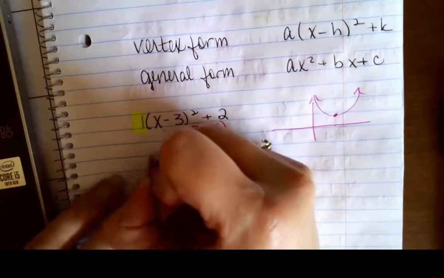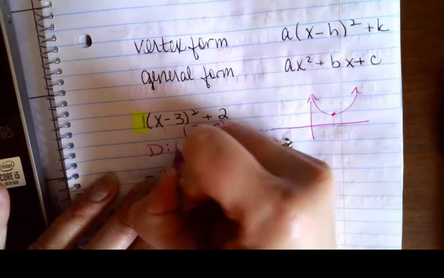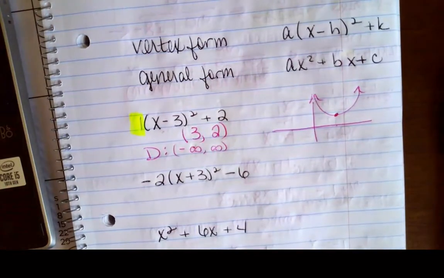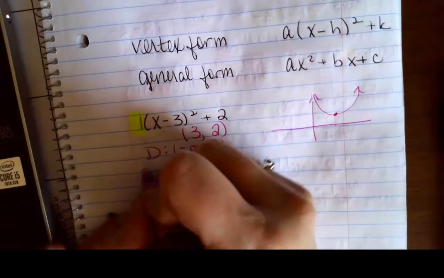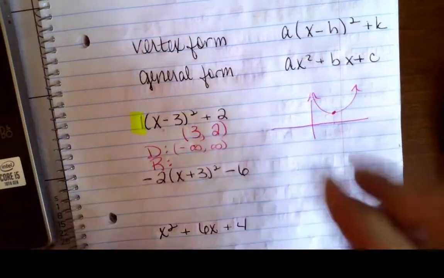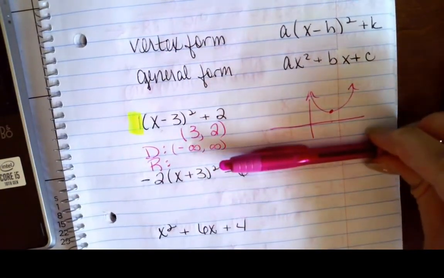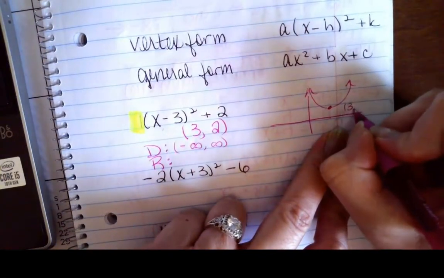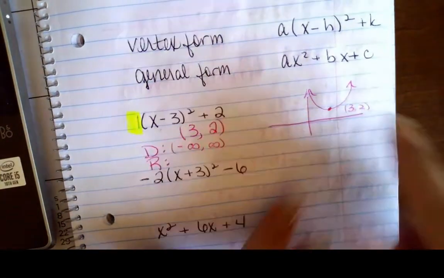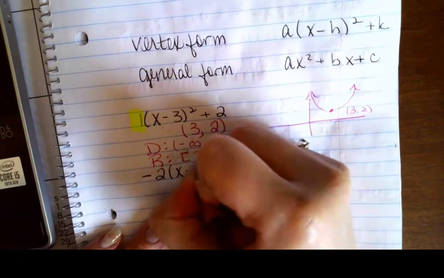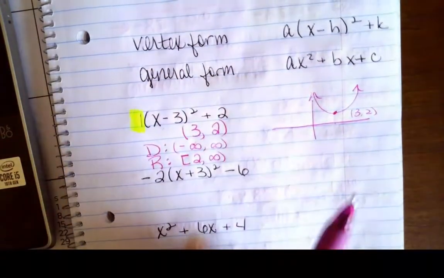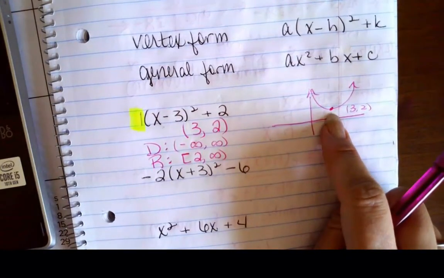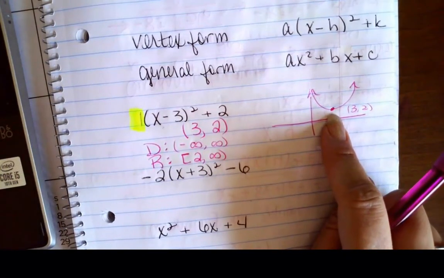So your domain on this one is going to be all real numbers. We've already established that every quadratic will have a domain of all real numbers. What's your range? Your range is going to be the very, very, very lowest y coordinate. Well, the very lowest y coordinate is going to be at 2. And then I'm going to have y values for the rest of the time. I use a hard bracket for 2 because there's a valid point there. There's not an asymptote. There's not an open circle.